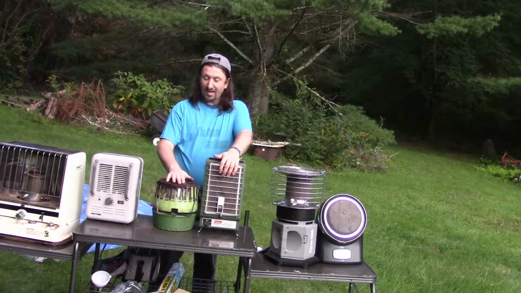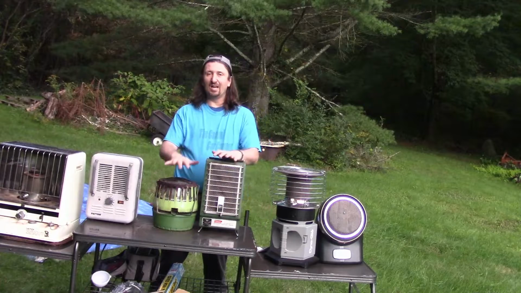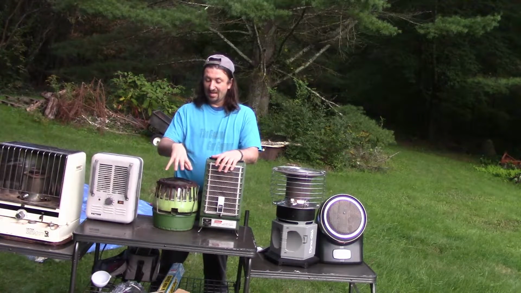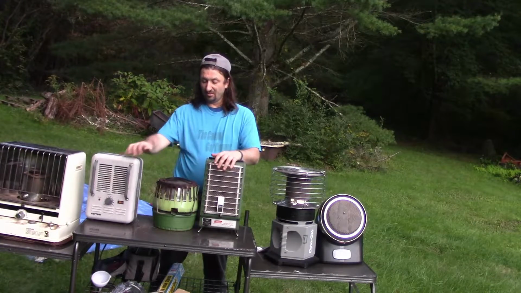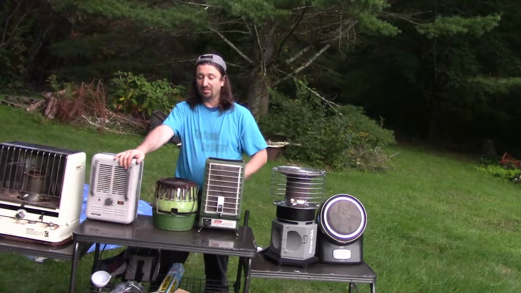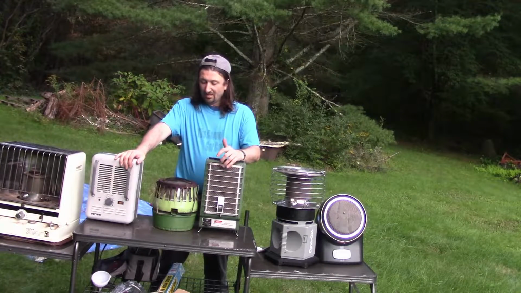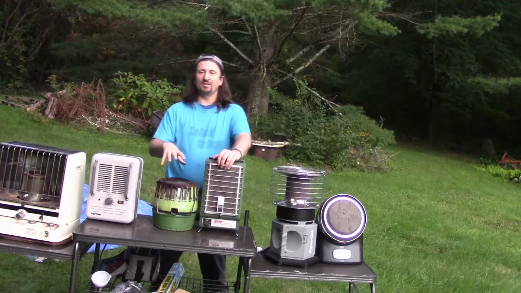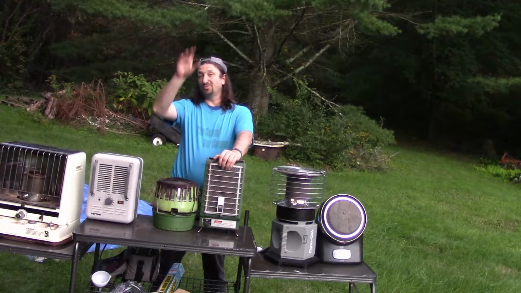You have your Coleman camp fuel. You probably saw in my tag sale adventures, I had some issues with this. Again, you're using a liquid fuel, so that's dangerous. You can get an accidental fire from that. You're dealing with a fuel that's kind of hard to light. When you get them lit, sometimes you'll get a huge plume.